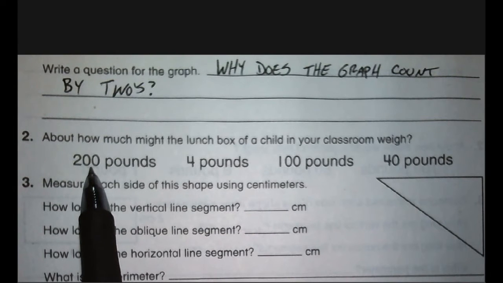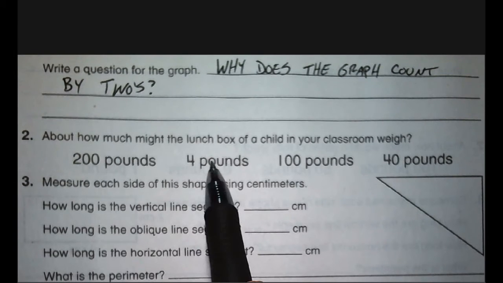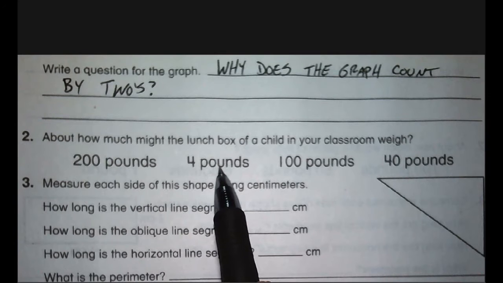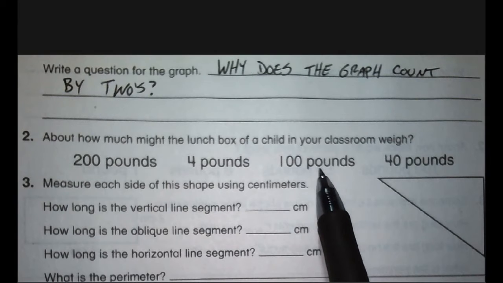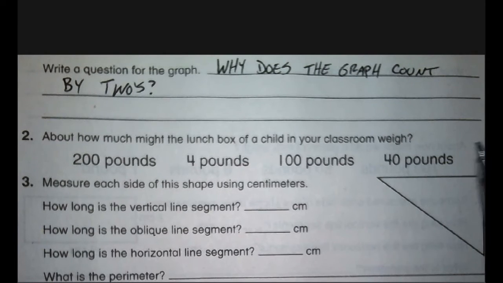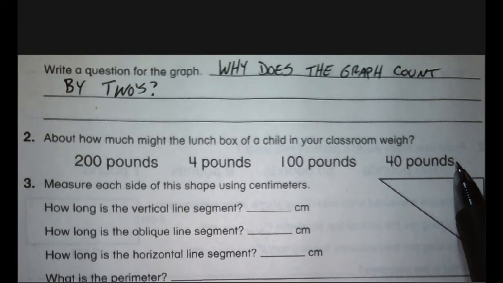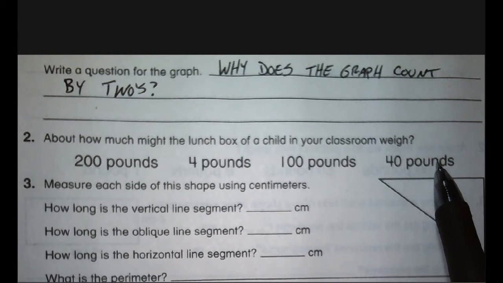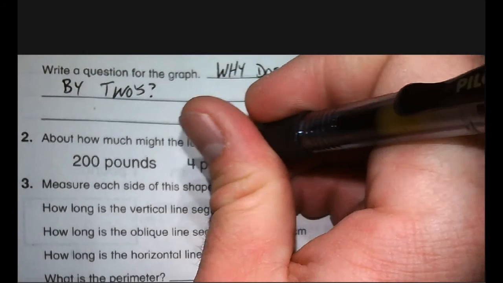A 4-pound lunchbox, that's possible. Let's see what our other choices are. 100 pounds. Again, way too heavy, okay? That number is super big, means it's super high, super heavy. Not happening. And then 40 pounds. No. I've never dealt with a lunchbox that is 40 pounds. So our best and most logical choice would be 4 pounds. We're just going to circle that. Boop. Okay. Move this screen up a little bit more.